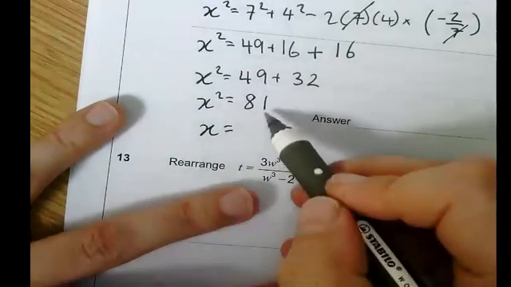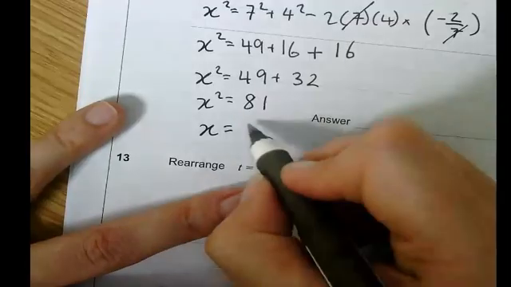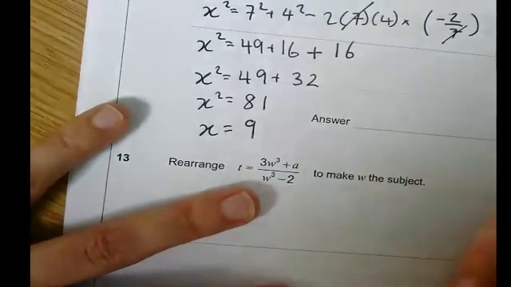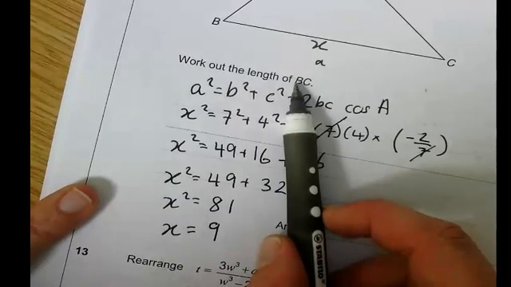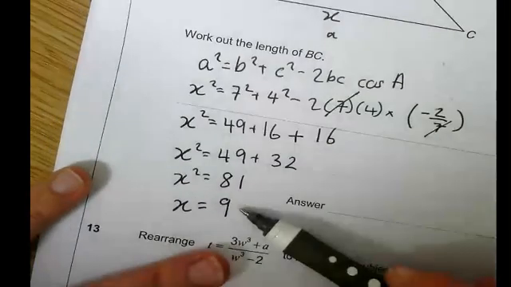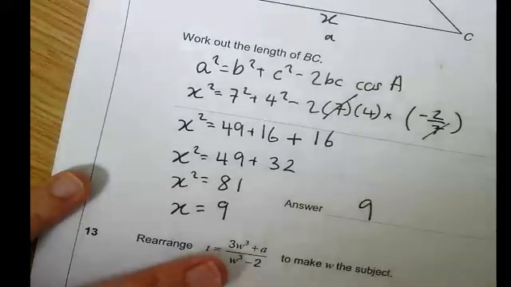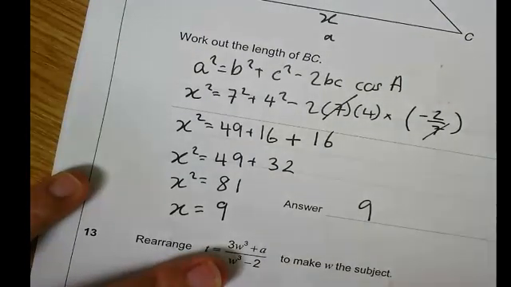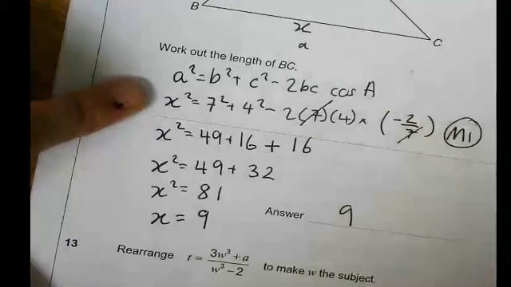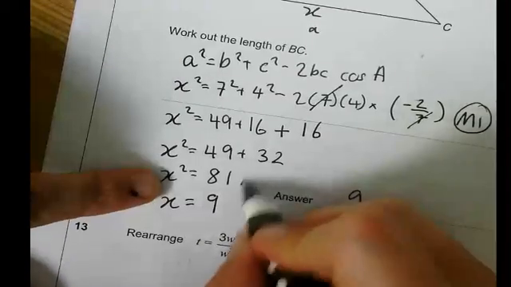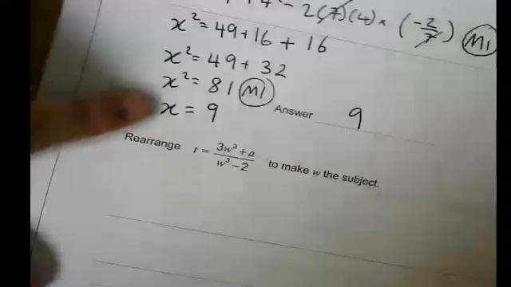So x is, it's a length, so it has to be positive 9, not plus or minus 9, positive 9. It's happy because they didn't say exact value or leave your answer as a surd. So I'm kind of maybe expecting to get a nice whole number as my answer. You would get 1 mark for this line. You would get 1 mark for getting up to x squared equals 81, and 4 marks for 9 as your final answer.